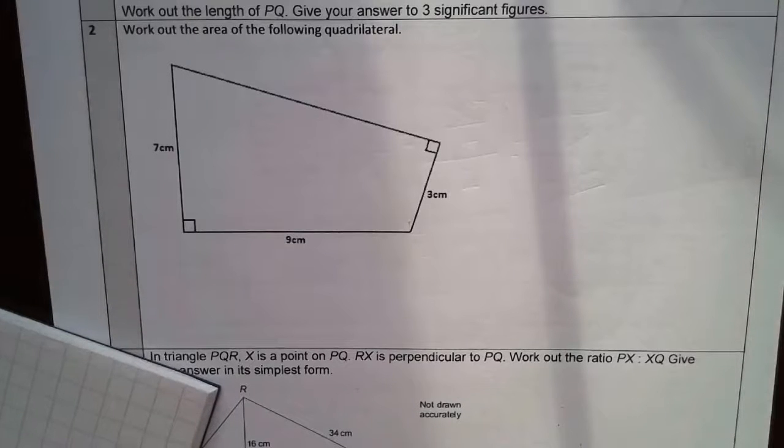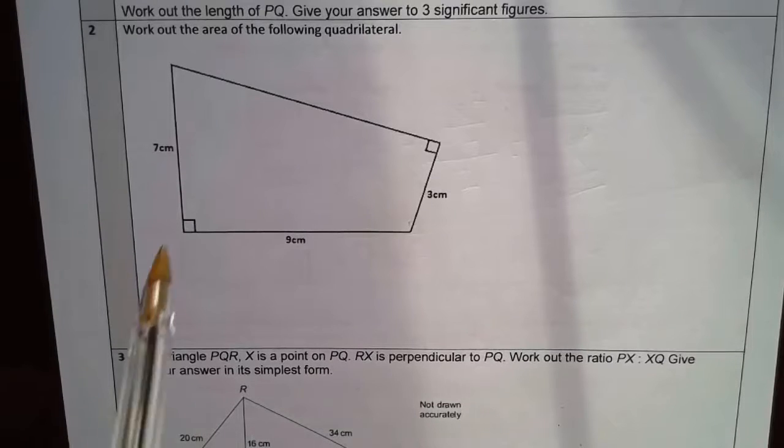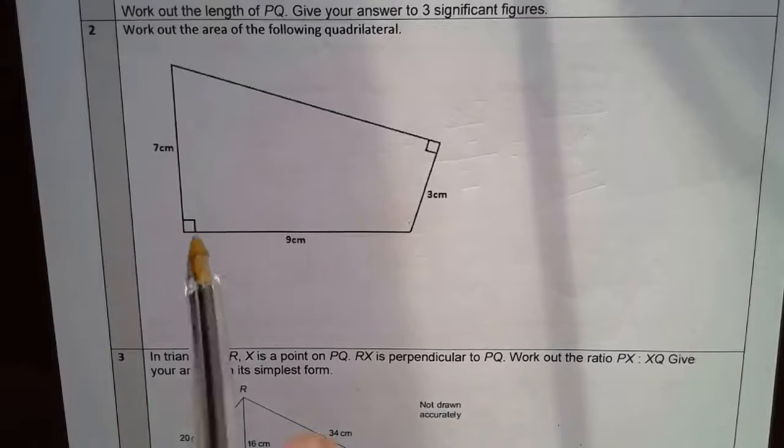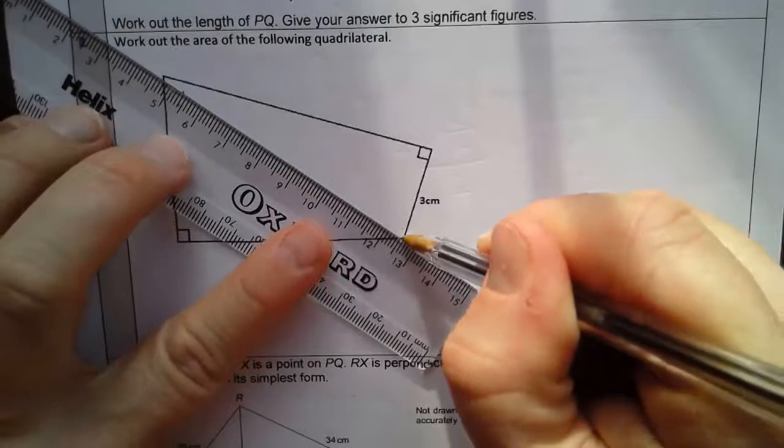Okay, question 2. Work out the area of the following quadrilateral. Key thing here is to think and use one of our key problem-solving skills, which is to add something extra to the diagram. At the moment, it's just a quadrilateral, but I can turn this into a Pythagoras situation, as I have two right angles here. I can do that by adding this line here.